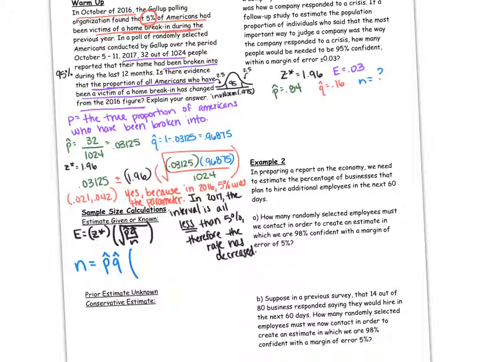All of that is going to be multiplied by z star divided by E squared. This formula right here is called a sample size calculator, and it'll calculate the sample size of anything for you. So here's how it works.